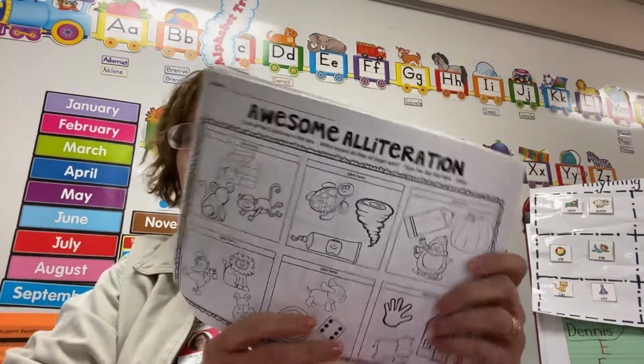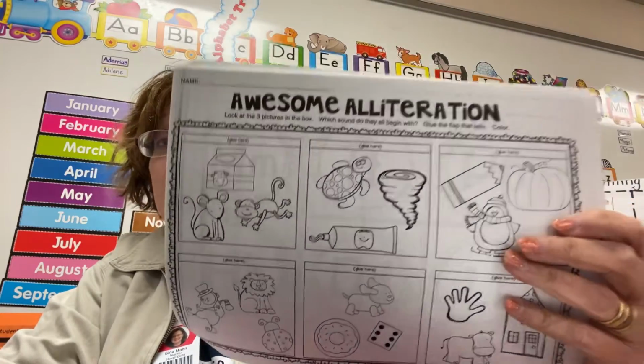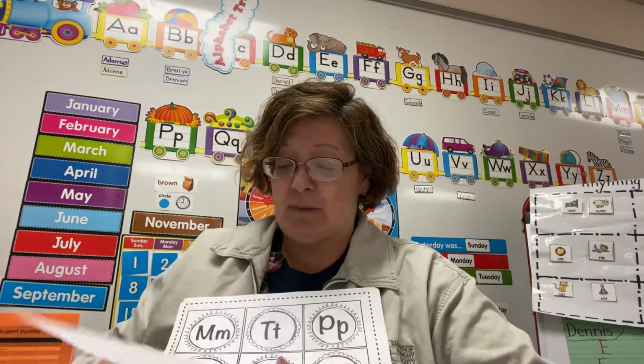Now, if we think about it, there are lots and lots of words that you know, and you know the sounds at the beginning. We just haven't probably talked about some of these words that are going to be on your paper today, but I think you know them, okay? So this page that we're doing is called Awesome Alliteration. And alliteration is just understanding the beginning sounds that we hear. So this is a 2-page paper. You're using this page and the page after it, okay?